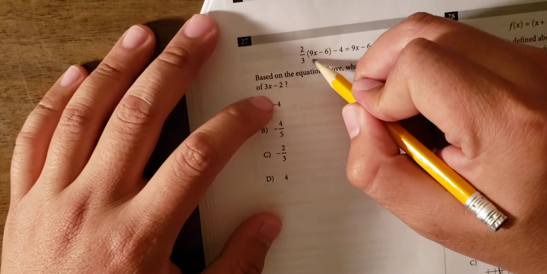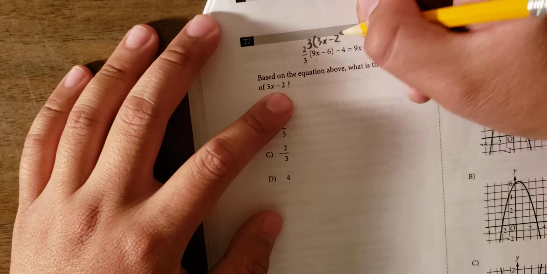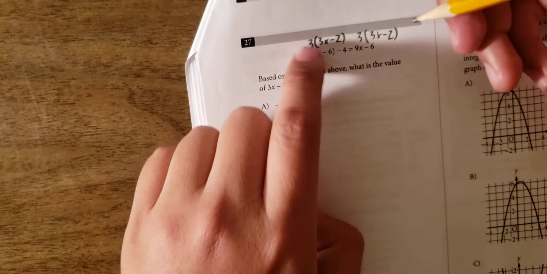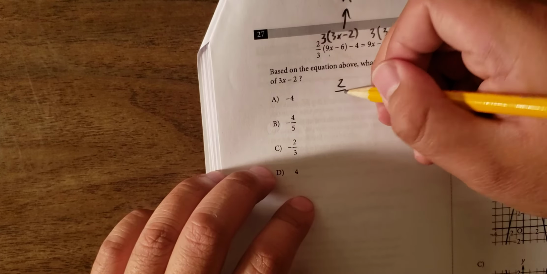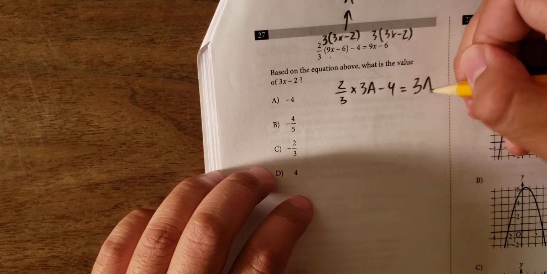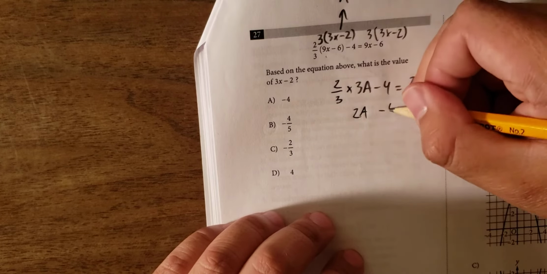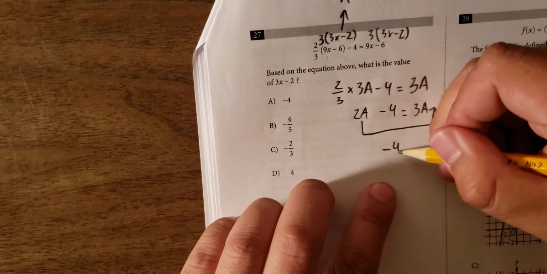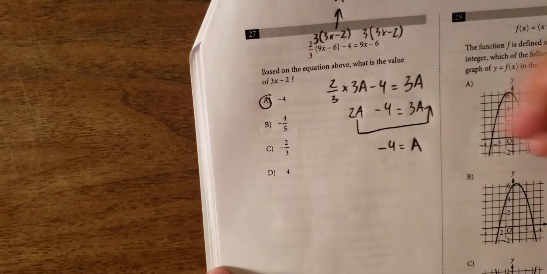So in here you can see that 3s minus 2, but we can put 3s minus 2 in here, and this is similar too. So we put A in here. So we have 2/3 multiplied with 3a minus 4 with 3a. 2/3 multiplied by 3a is about 2a. Minus 4 equals 3a. You put 2a in here and you get minus 4 equal to a. A means 3x minus 2, so the answer is about a.